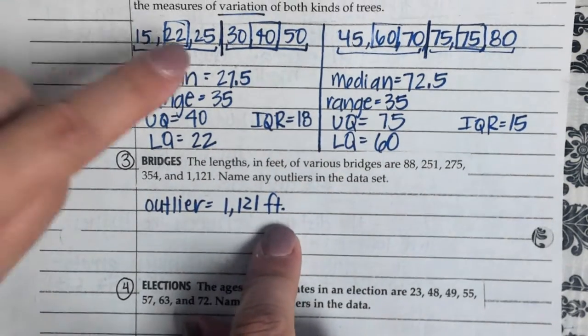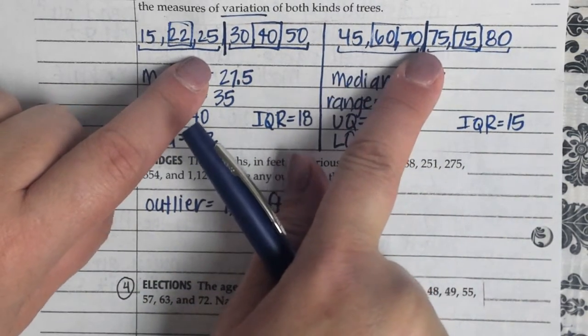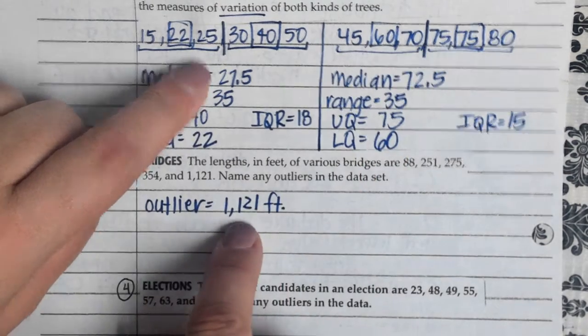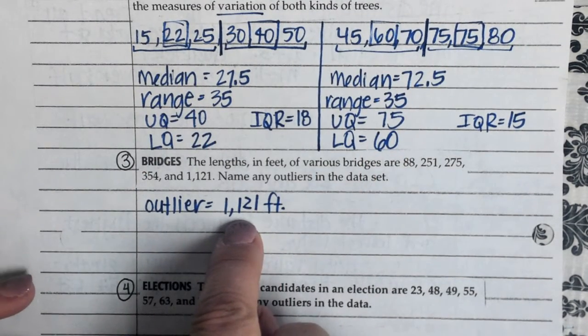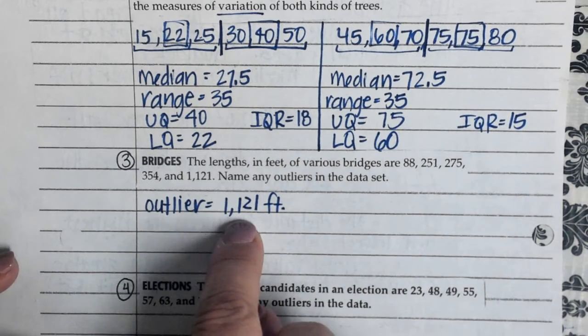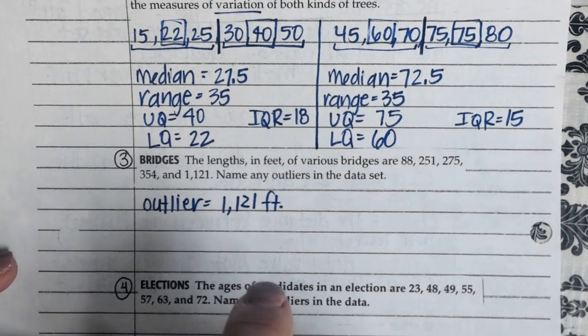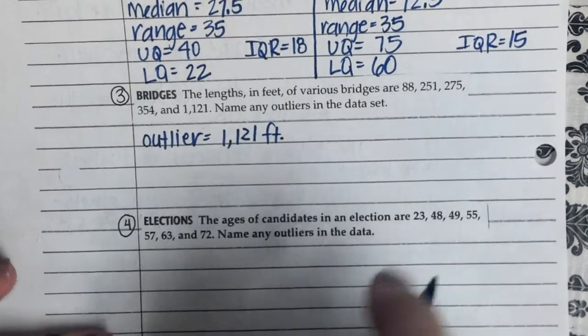And that's the difference. If you look at these data sets, there's a little bit of variation, but what I want you looking for is, wow, that really does not fit. Question? Okay. All right, look at the next one.